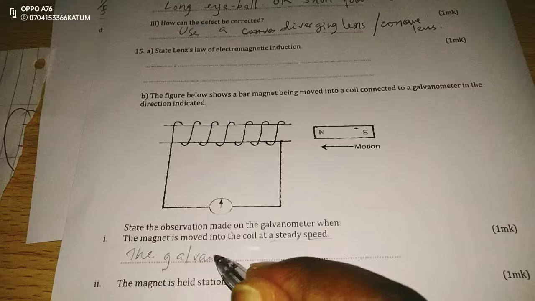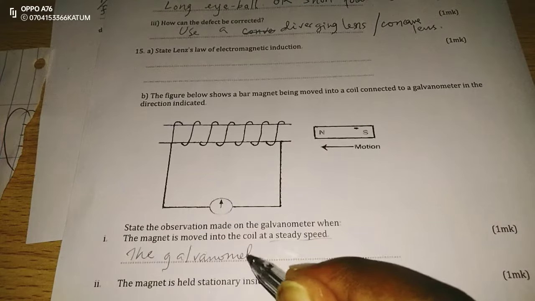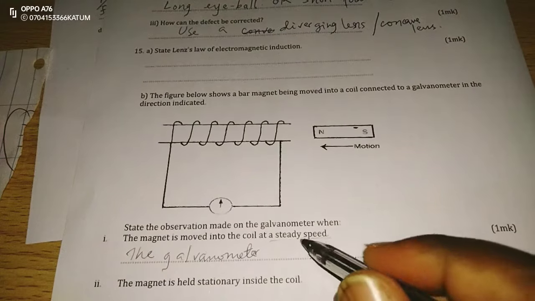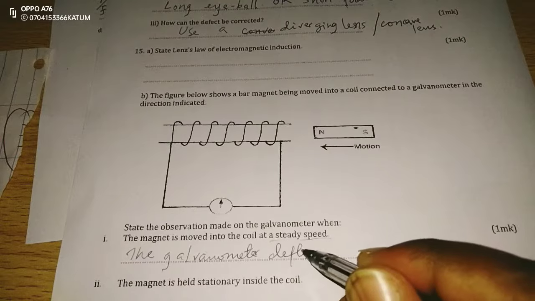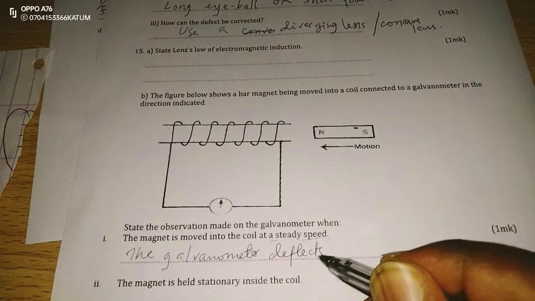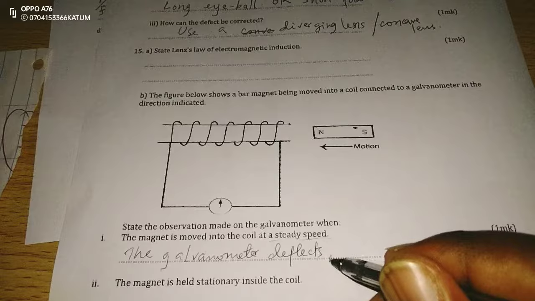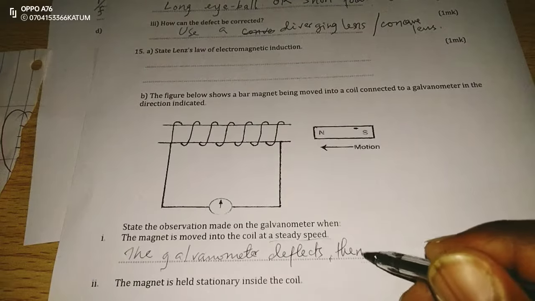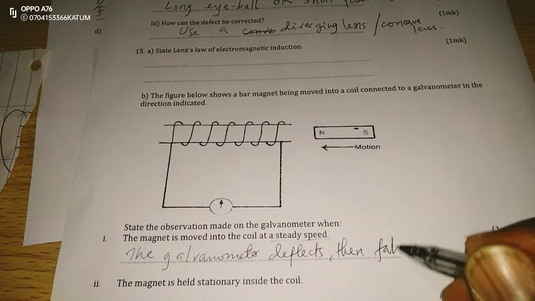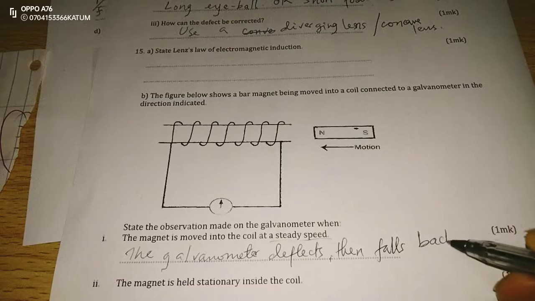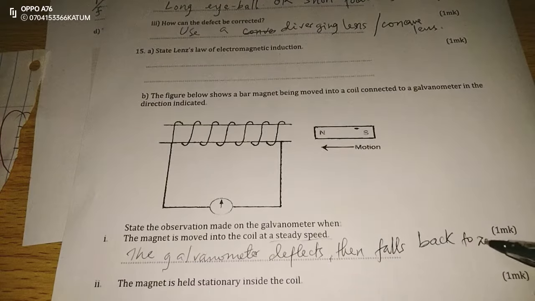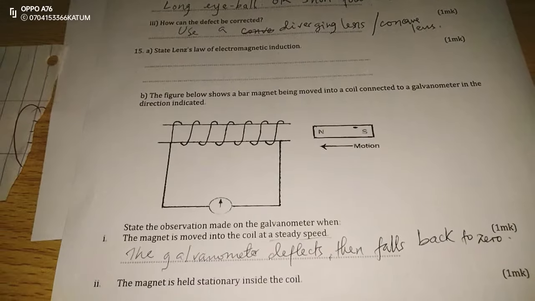The galvanometer deflects, then falls back to zero. It will deflect to a maximum value and it will fall back to zero.